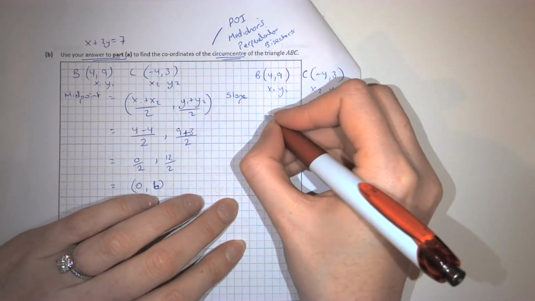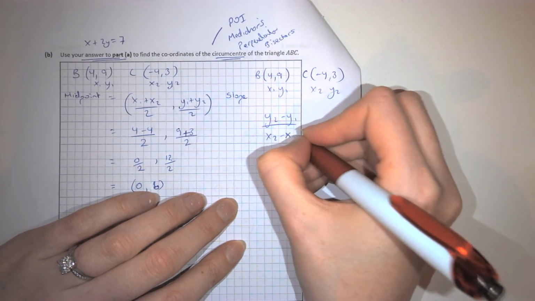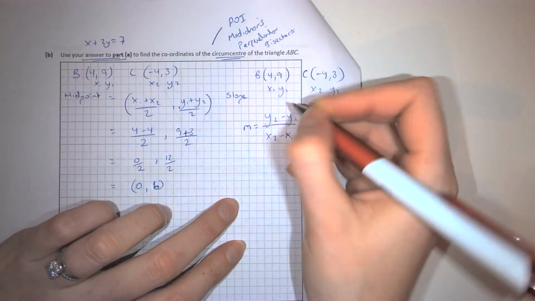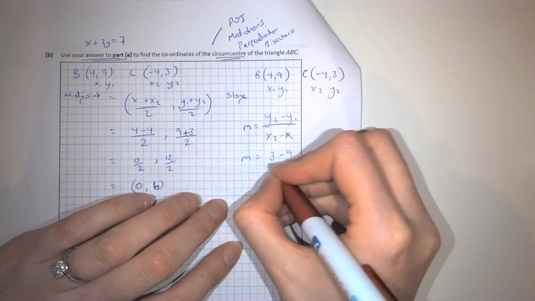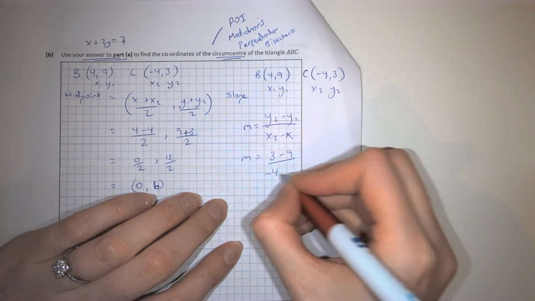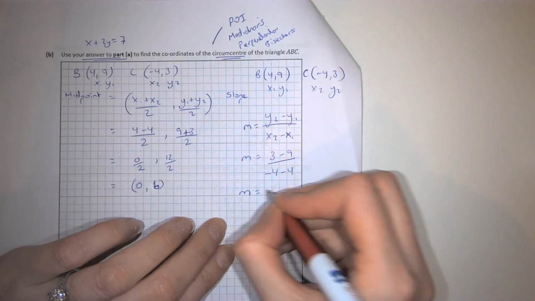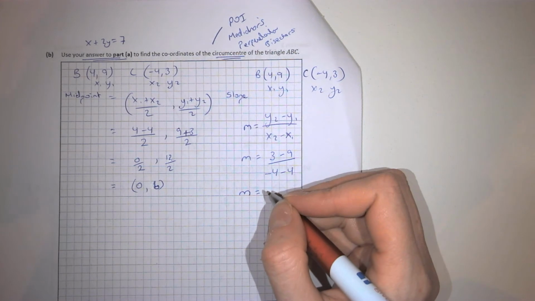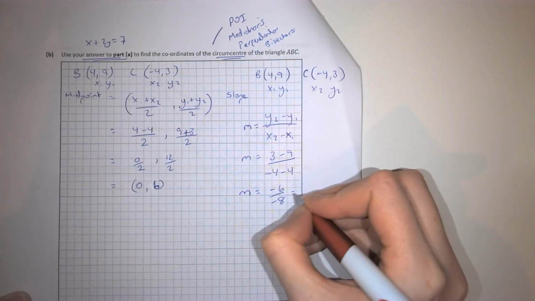Formula for slope, y2 minus y1 over x2 minus x1. And again, we refer to slope as m. m is equal to y2 minus y1 over x2 minus x1. So m is equal to 3 minus 9, which is minus 6, over minus 8, which is 3/4.